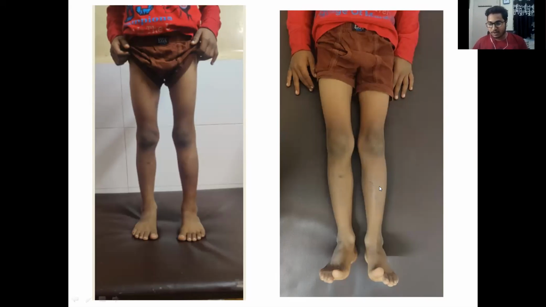Gradual increase in pain and swelling, also. So there is no acute severe pain, fever, or the child appearing ill. That kind of picture is not there, sir. Fine. And palpation findings. What about tenderness?